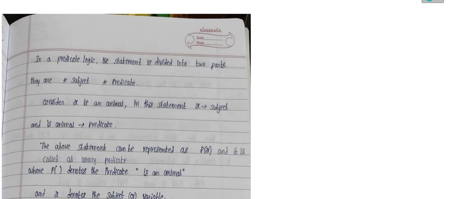In predicate logic, the statement is divided into two parts: the first is the subject, the second is the predicate. Consider the predicate x is an animal. In this statement, x is the subject and is an animal is the predicate. The statement can be represented as P of x, and you observe that only one variable x is present.